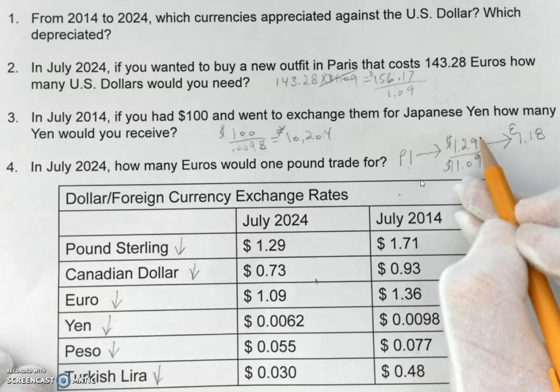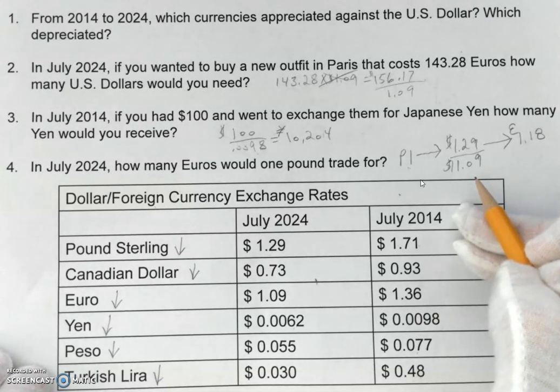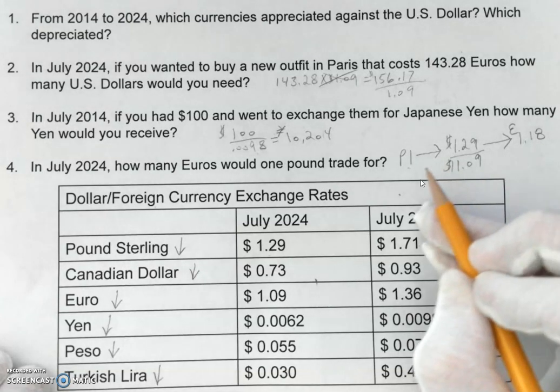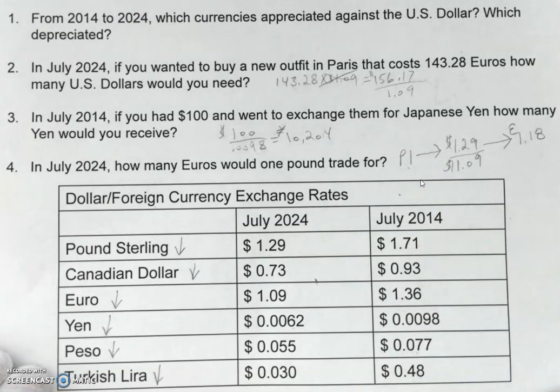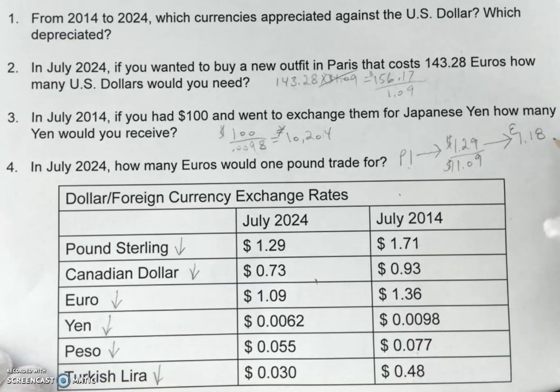And then I take that $1.29 and I find somebody that will sell me a euro for $1.09. And that means I end up with 1.18 euros. In essence, I turned my pounds into euros at a 1 pound to 1.18 euro ratio. Okay.